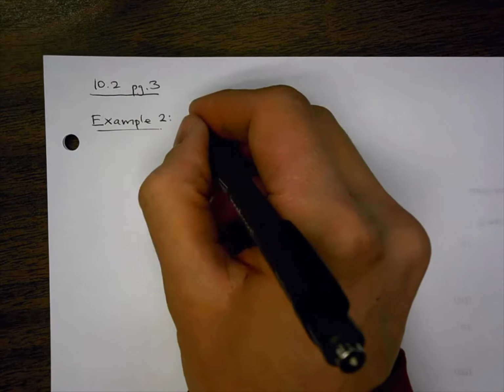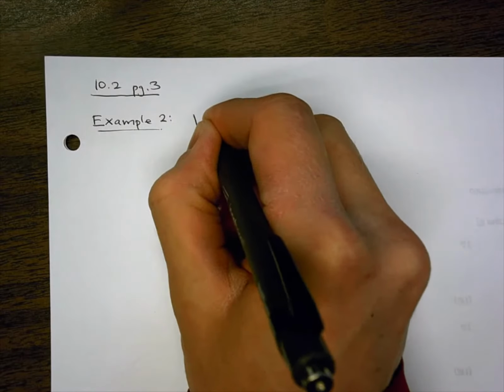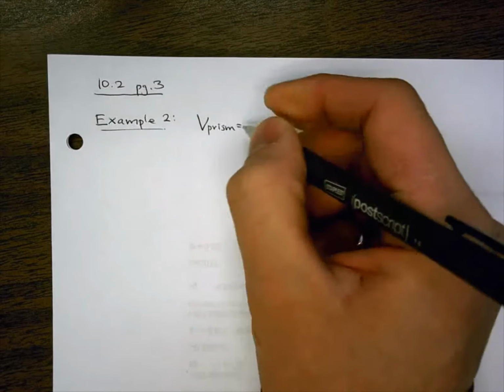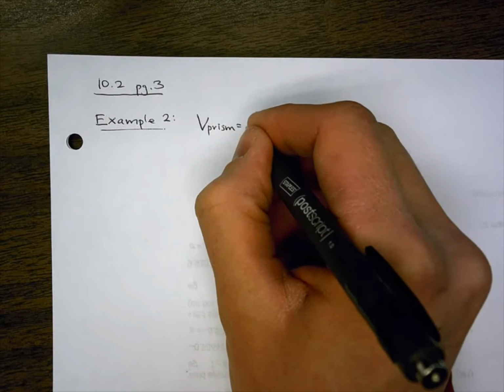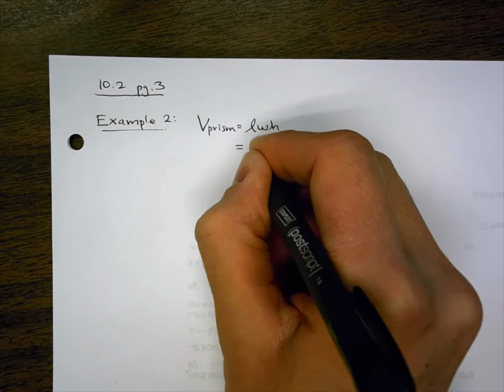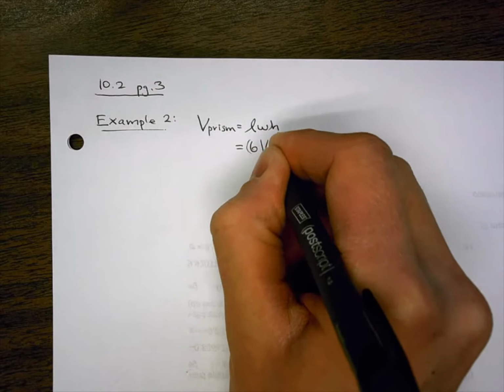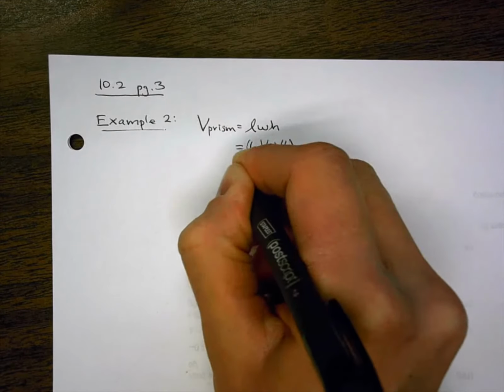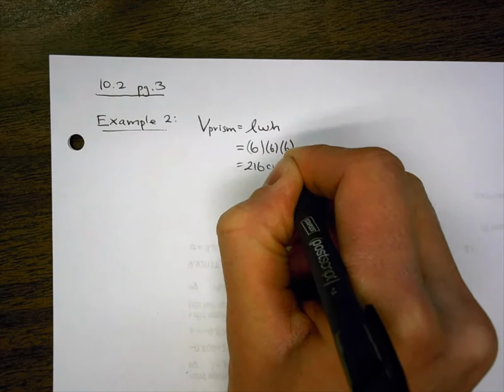Let's start with the volume of the prism, or the volume of the cuboid, whatever you want to say. So that is length times width times height. Probably don't need my formula sheet for that. That would be 6 times 6 times 6, which is 216 centimeters cubed.